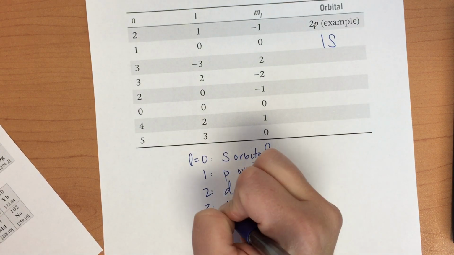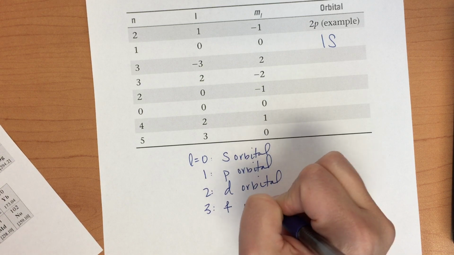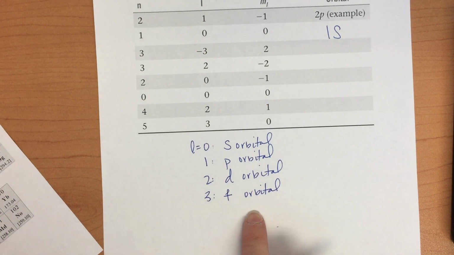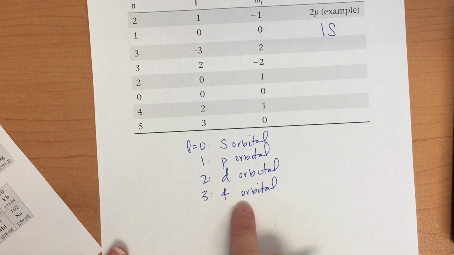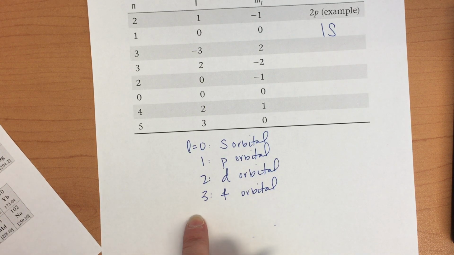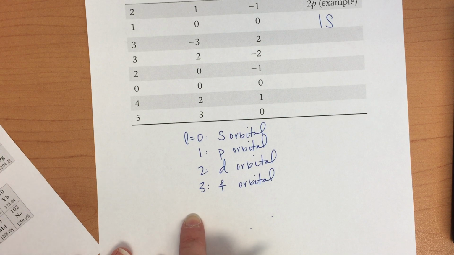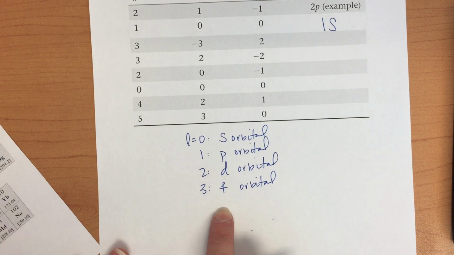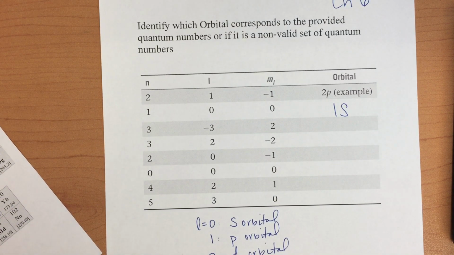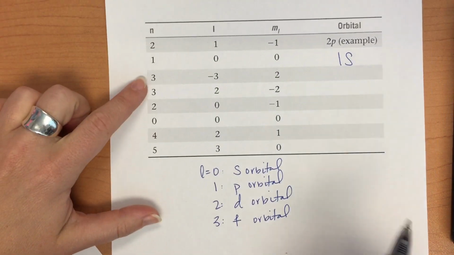L equals 3 is an f orbital. To date, we have only discovered elements through the f orbitals. Likely, when elements have electrons in L equals 4, that will correspond to a forthcoming orbital likely to be named g, I think.